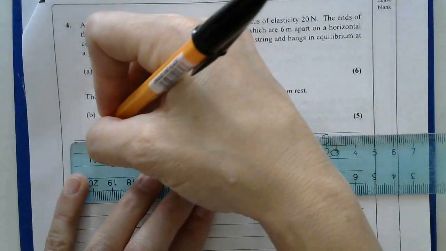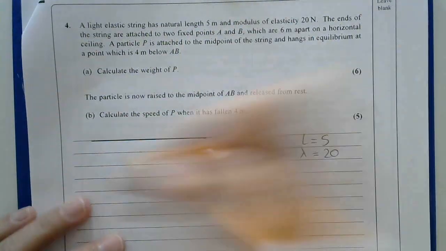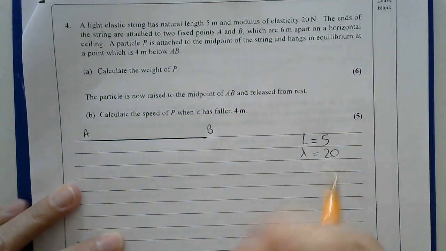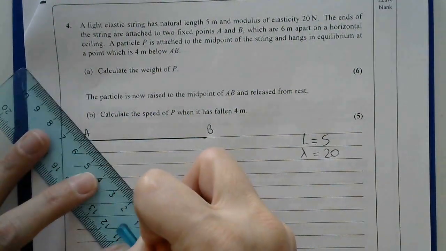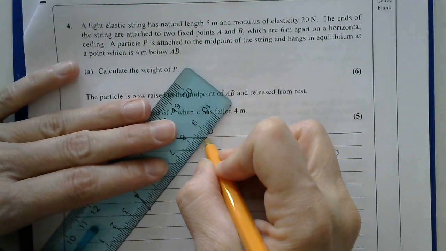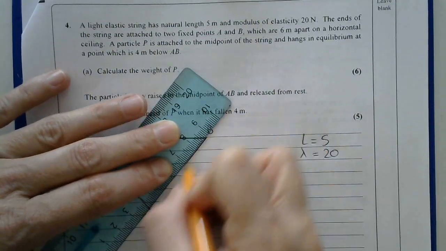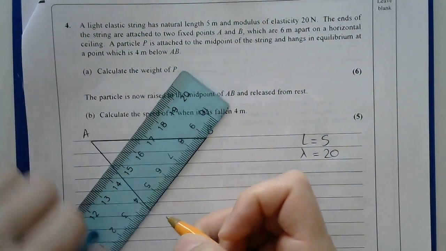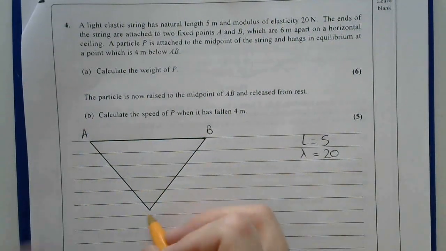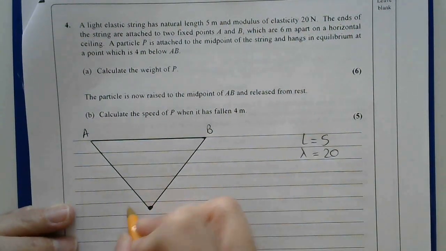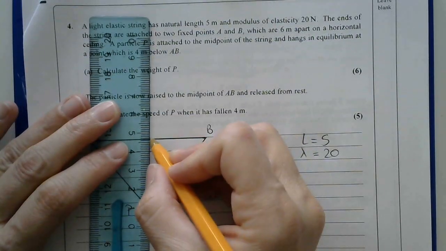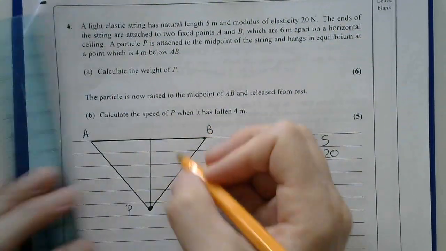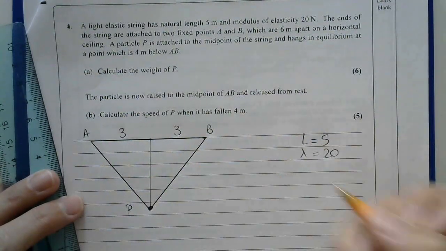Okay, so I have A and B here, and then I have 4 meters below, so it looks something like this. Okay, because they said the particle is attached to the midpoint, so I know that the particle is here now. And this distance is 6, so what I might do is just draw this in. So I know that's 3 and that's 3.